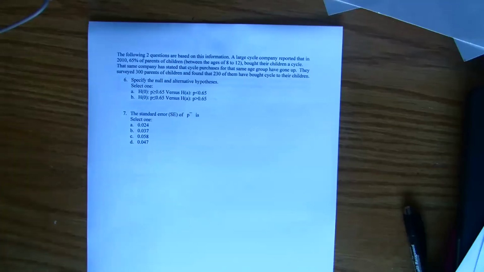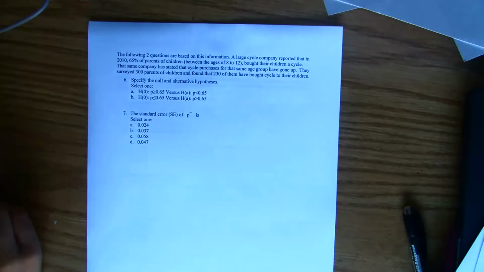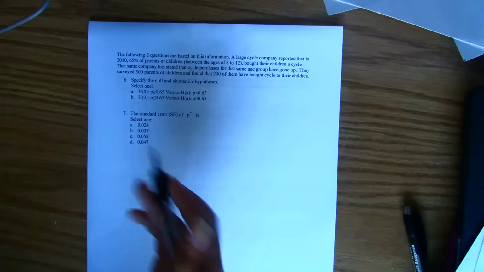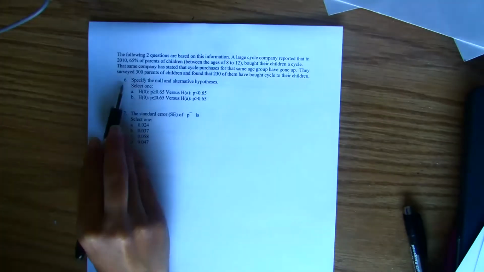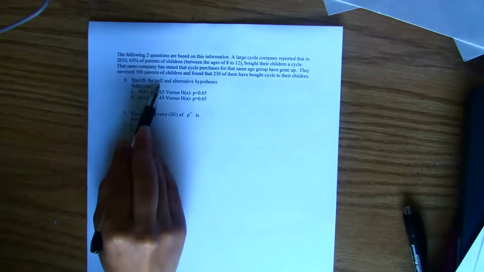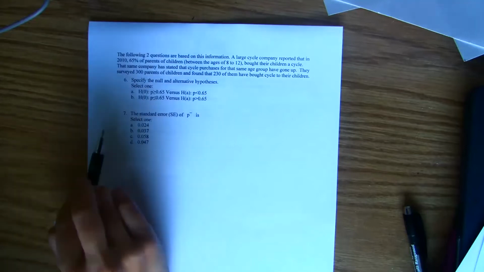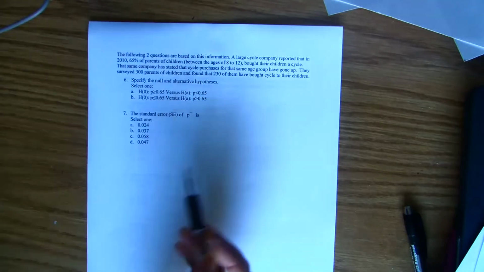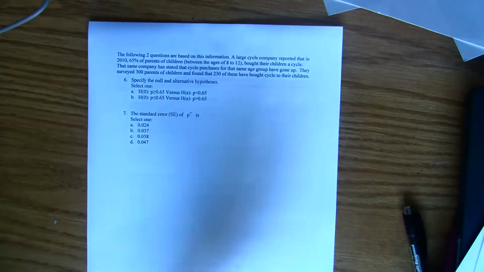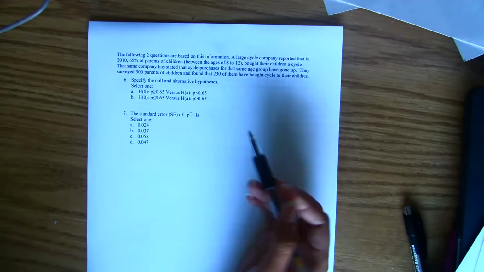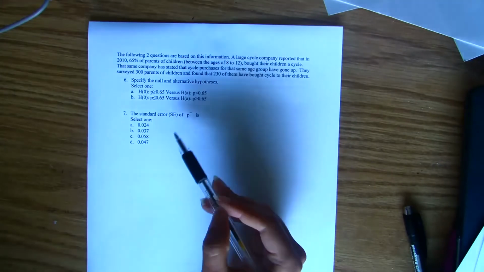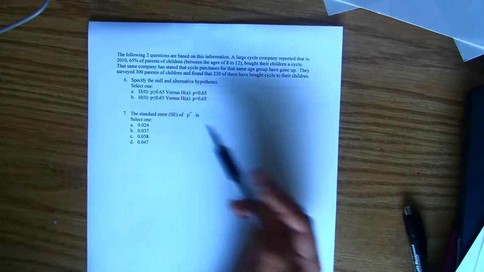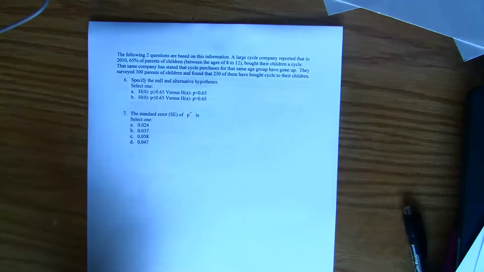Okay, so for these two questions, it relates to hypothesis testing. We can tell immediately that it relates to hypothesis testing just by looking at number 6. It says identify the null and alternative hypothesis. However, this isn't doing the whole entire process of a hypothesis test. This question is only asking for the null and alternative hypothesis and the standard error. So let's just start doing this.